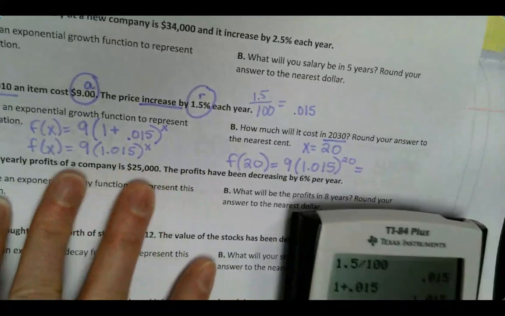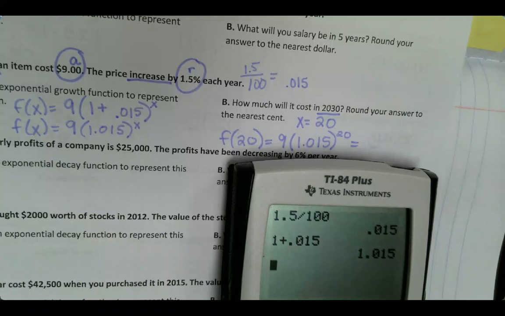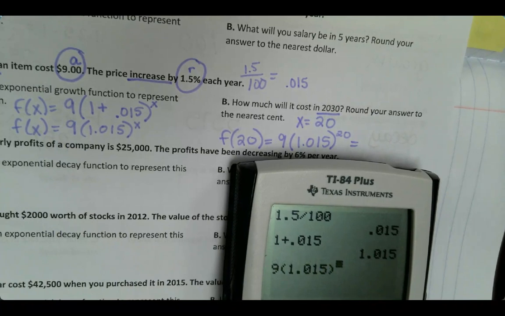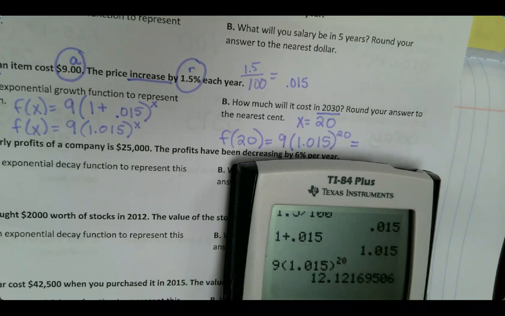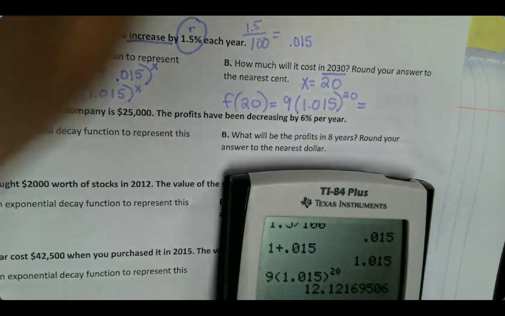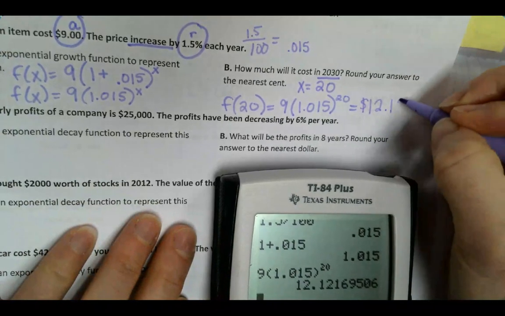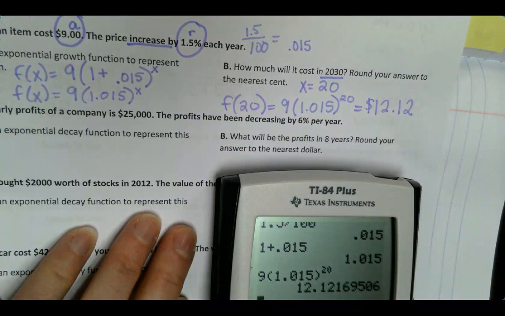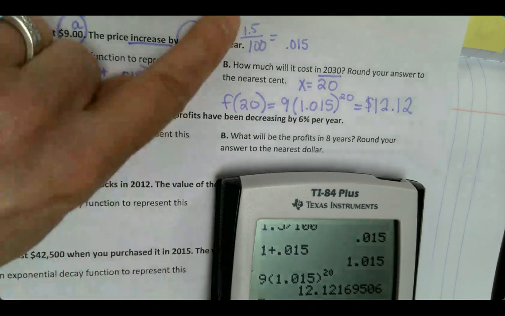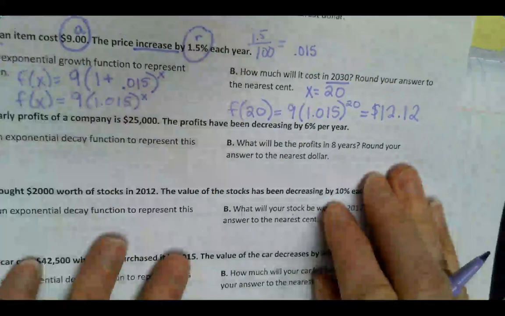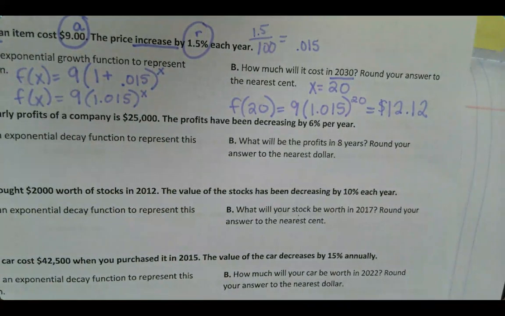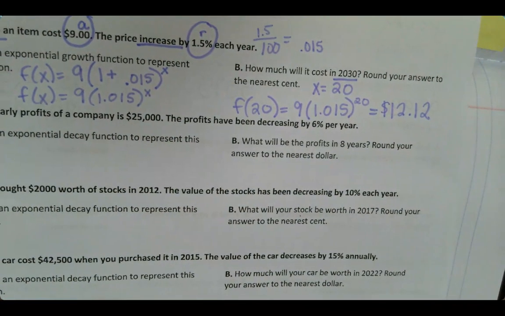And I won't make you write it in a sentence this time since there's really not enough room. Make sure you raise it to the year. And it is dealing with money, so it's going to be 12, 12. Round to the nearest dollar. Oh, nearest cent. Sorry, I was looking at that one. All right. Let's go to another one.